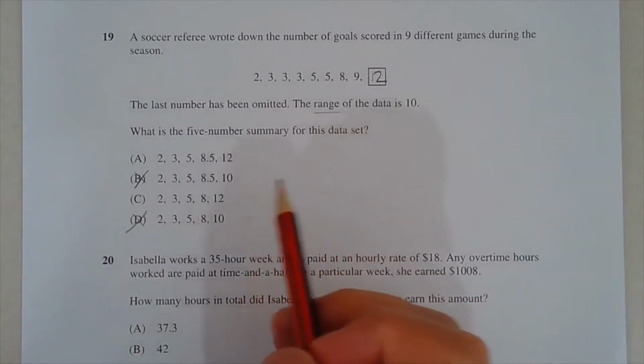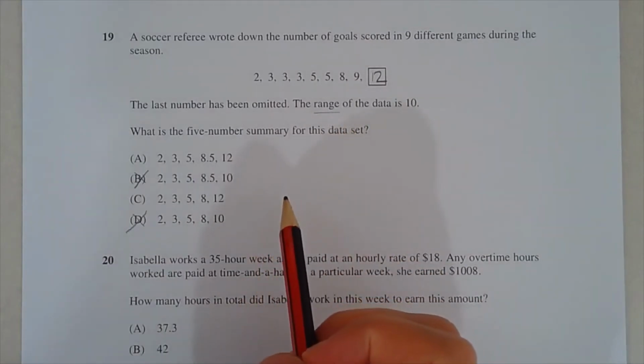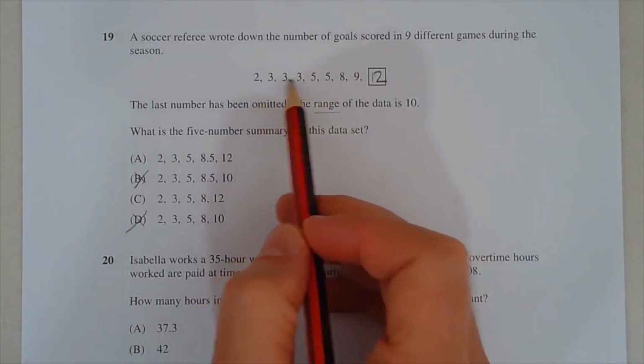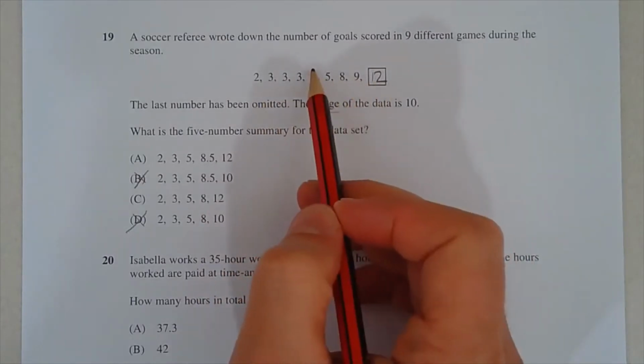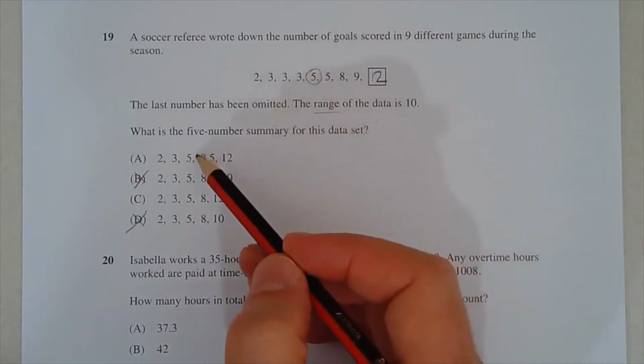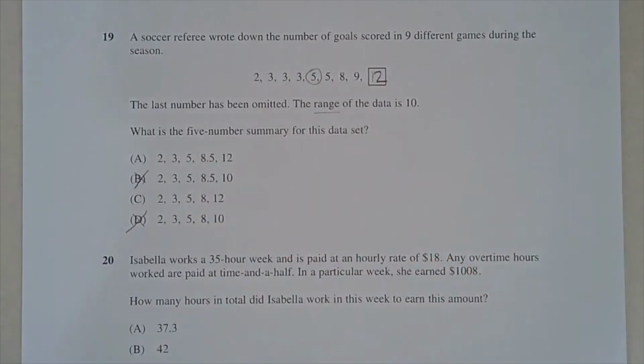The other thing we need is the median. Counting in, 1, 2, 3, 4, from each end, so the median is 5. It just so happens that in all of them, the median is 5. So we need the quartiles.